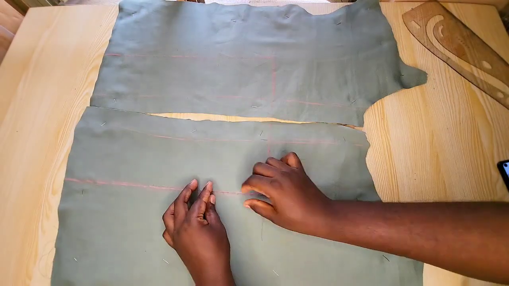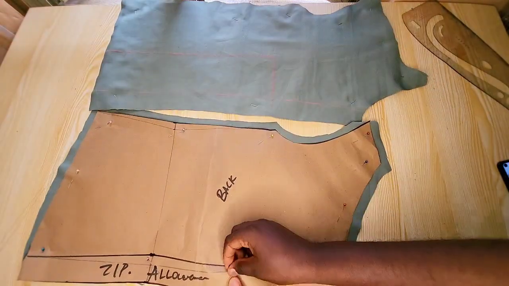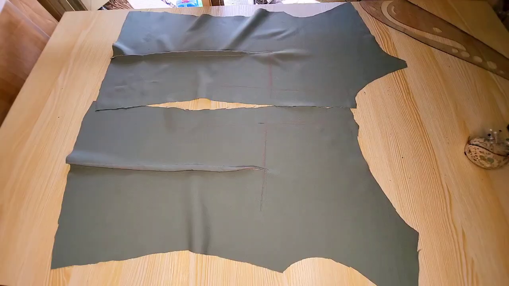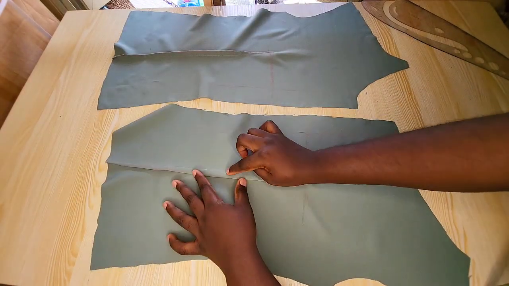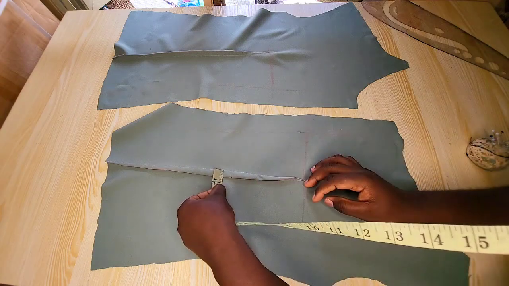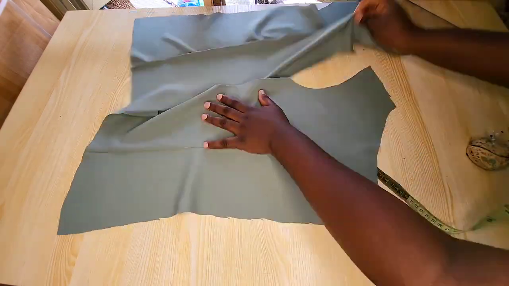So having done that, I'll take out my pattern and then fix my dart for both sides of the back. After sewing the dart, this is what I have it looking like. The next thing I went ahead to do was to press the dart to make it relaxed.